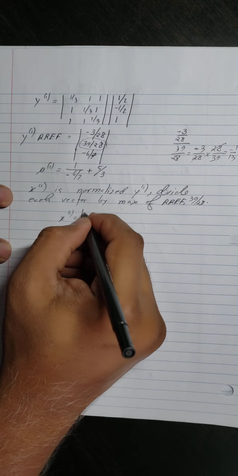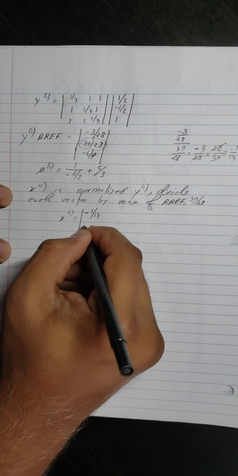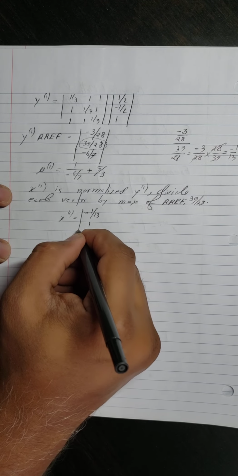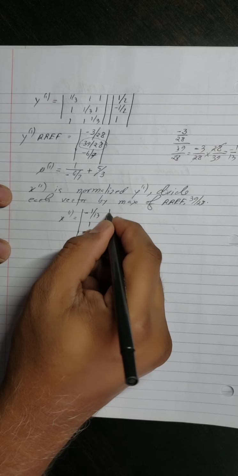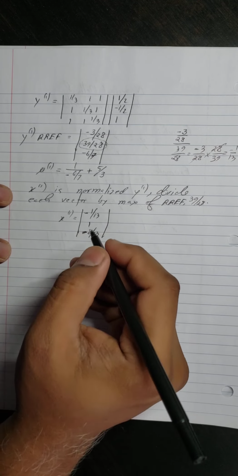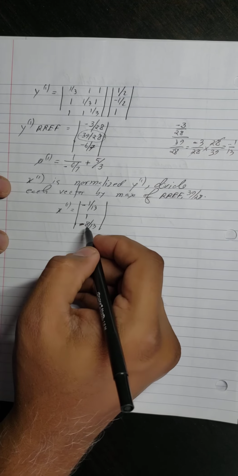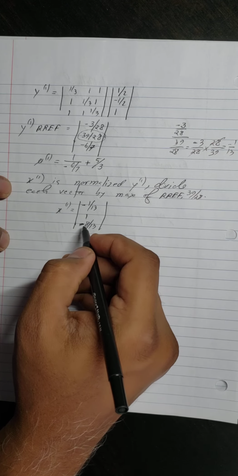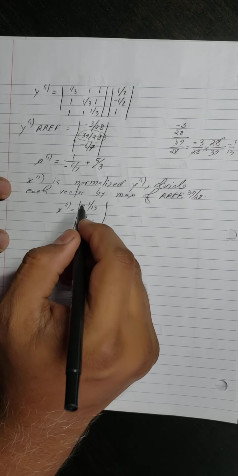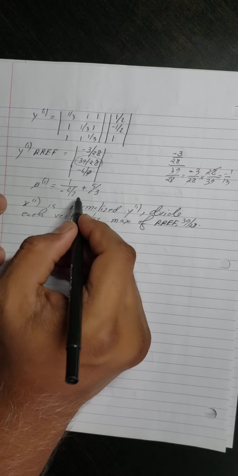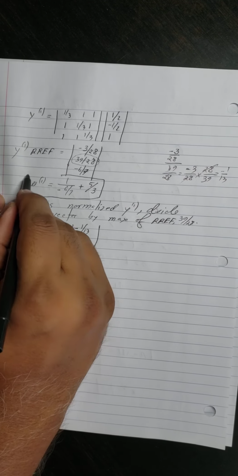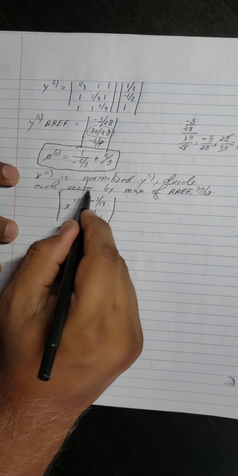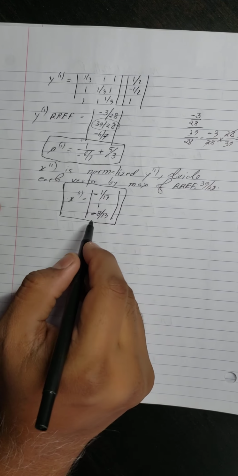So if you divide this, you're getting 1 over 13, and then 1, and then negative 8 over 13. So that's your x1. So this is the unit vector you're looking for using the power method, and your dominant value is this, and this is your second answer or first answer, whatever, right?